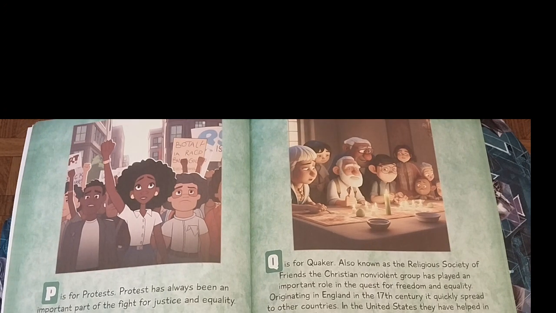Q is for Quaker, also known as the Religious Society of Friends. The Christian nonviolent group has played an important role in the quest for freedom and equality. Originating in England in the 17th century, it quickly spread to other countries. In the United States, they have helped in many social justice movements, including the abolition of slavery, women's suffrage, and prison reform.